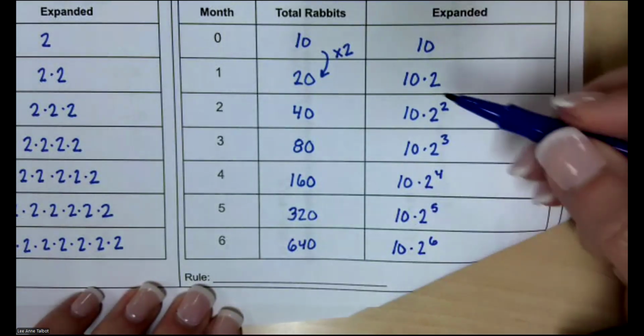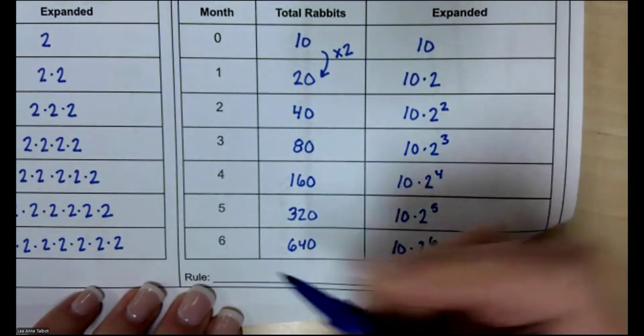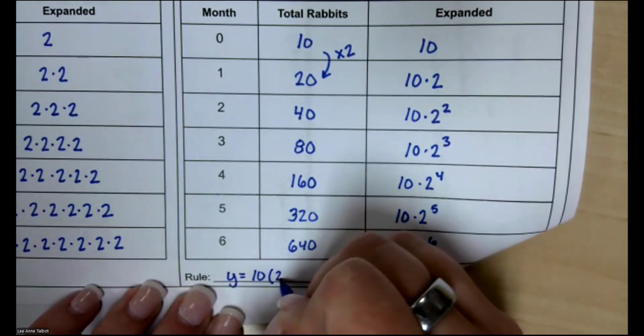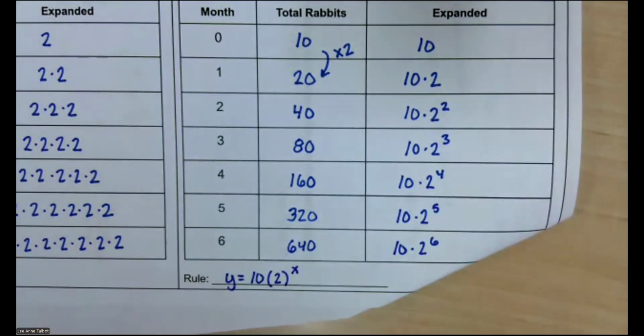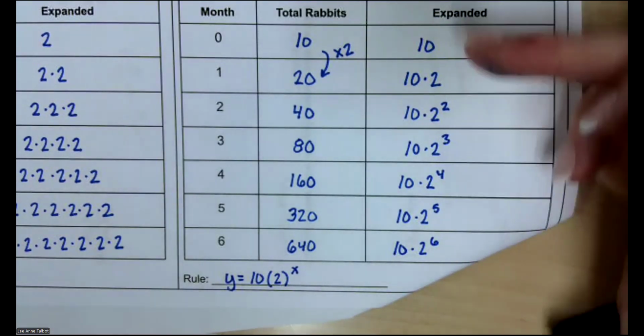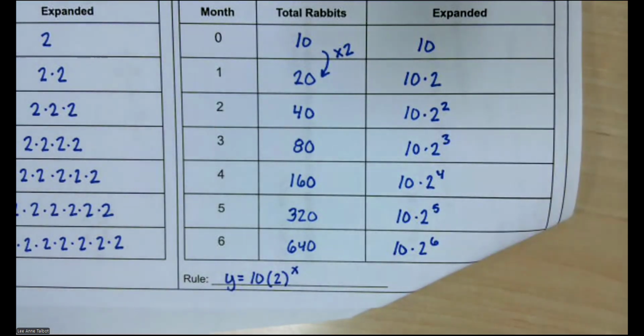So I find if you write it like this, it's really easy to see the rule. 10 times 2 to the x. Can you guys see the rule from this form better? I can. Everybody good? It's not hard, I don't think.